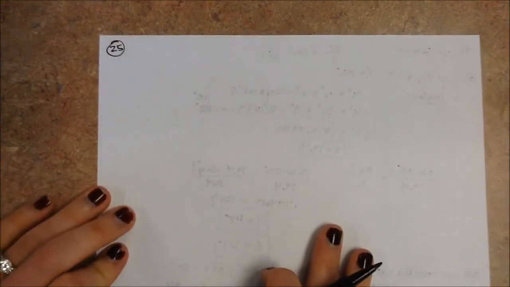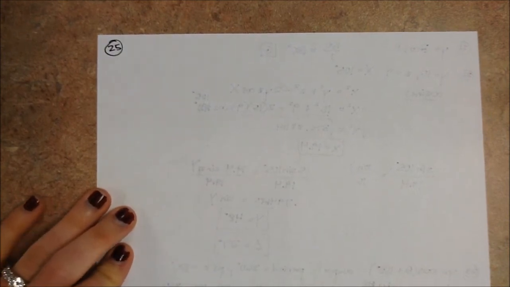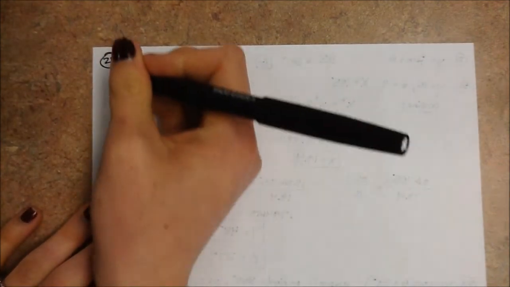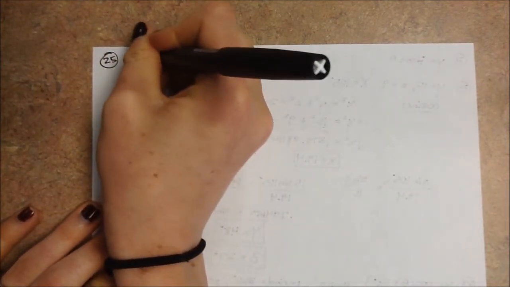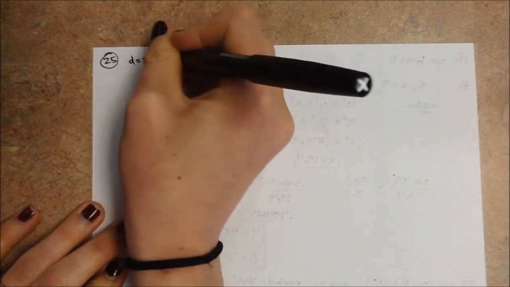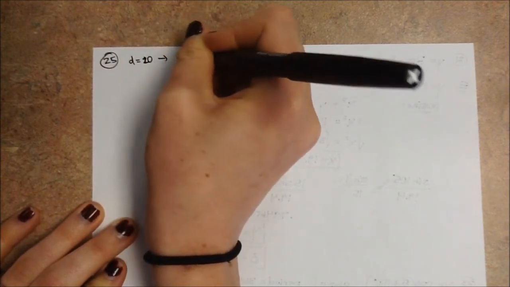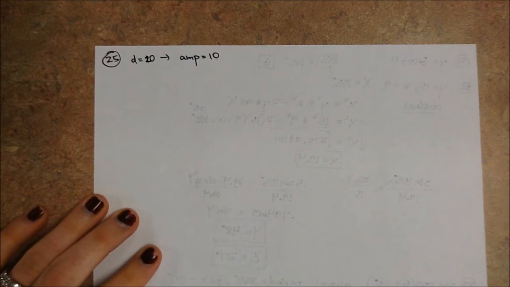Okay, last one, number 25, we are creating our own equation. So a water wheel has a diameter of 20 feet. Okay, so the diameter is 20 feet, which means the amplitude is 10 feet. We know that because the diameter would be from all the way to the top to all the way at the bottom. So if you only went halfway, which is what the waves do, the amplitude would be 10. It makes one complete revolution in 45 seconds.